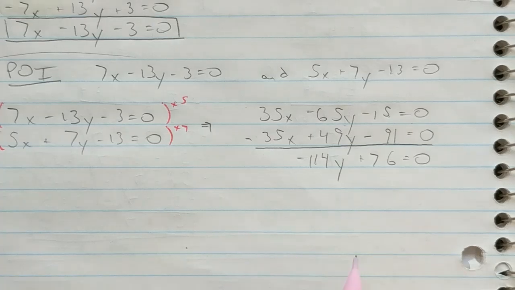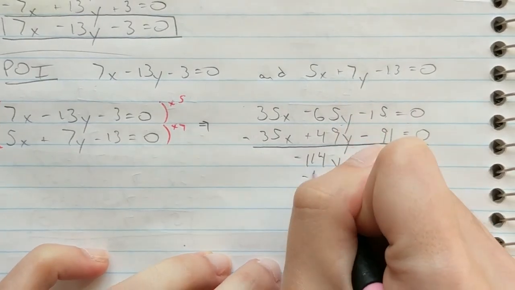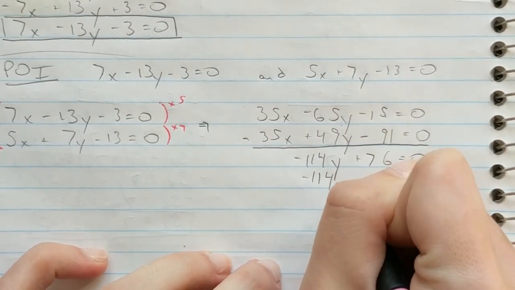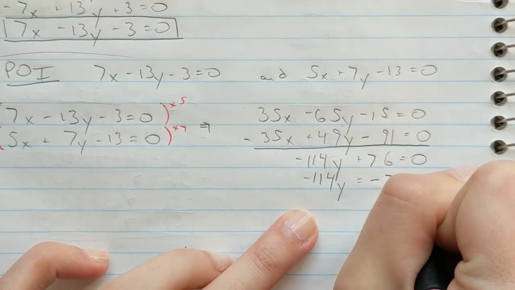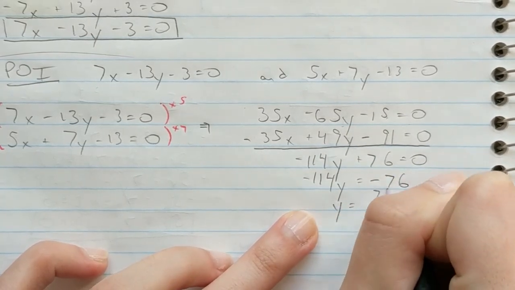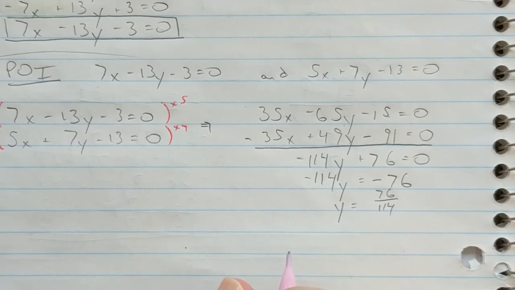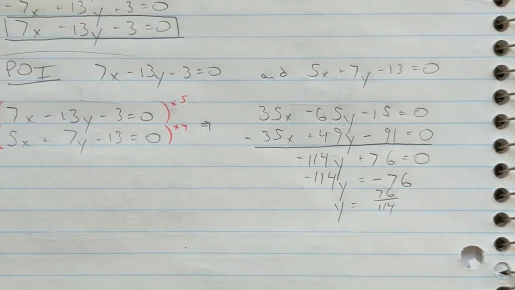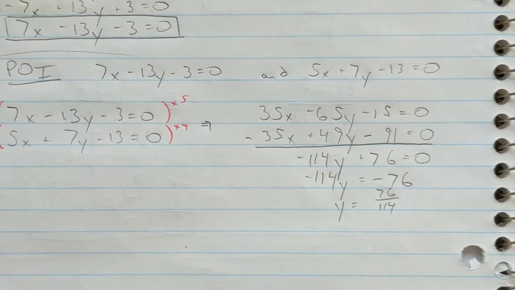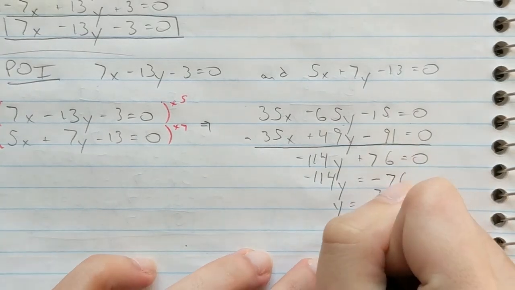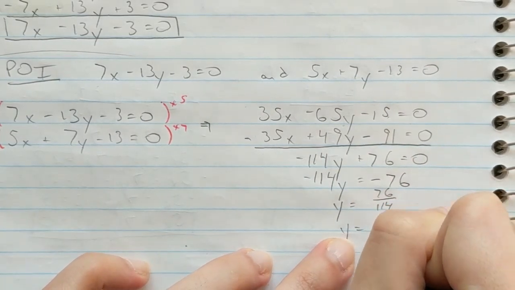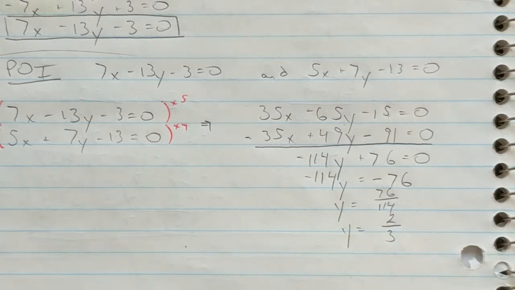I can now rearrange and solve for y. Negative 114y is equal to negative 76, so y is equal to 76 over 114. And I can reduce this. I can actually divide the top and the bottom by 38, and this reduces really nicely to 2 over 3.